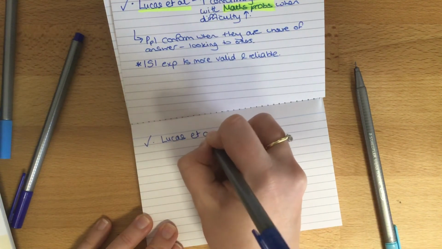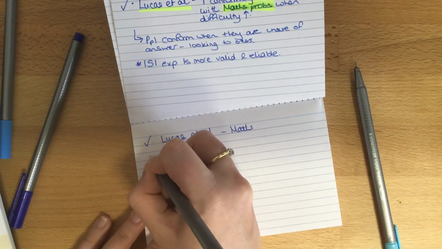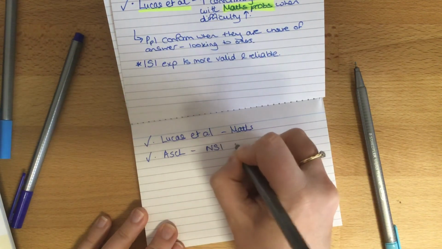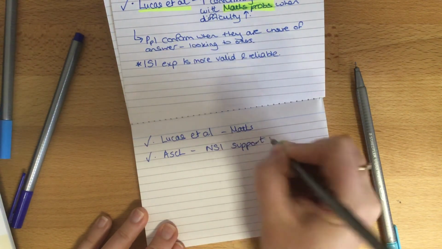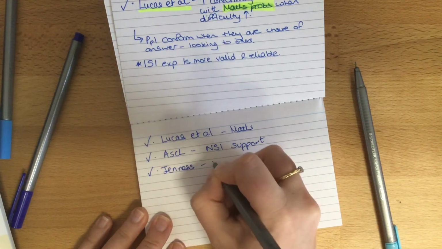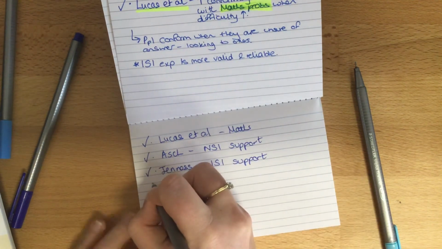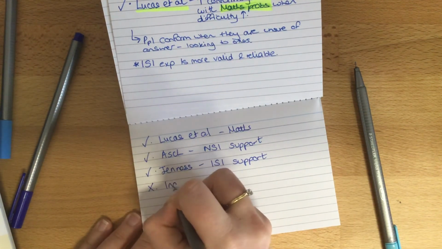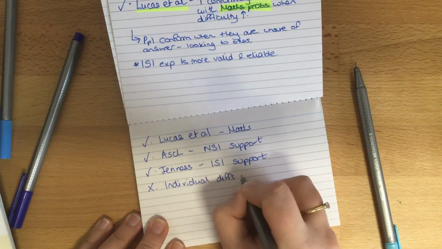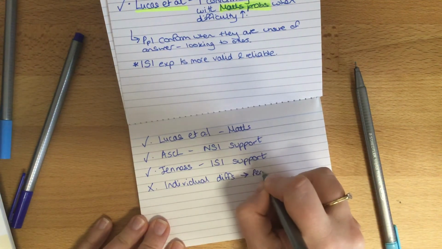So Lucas et al., maths problems, and then you've got Asch, NSI support, and you've got Janis, ISI support, and you've got individual differences. And that can come depending on which ones you want to do, Perrin and Spencer.